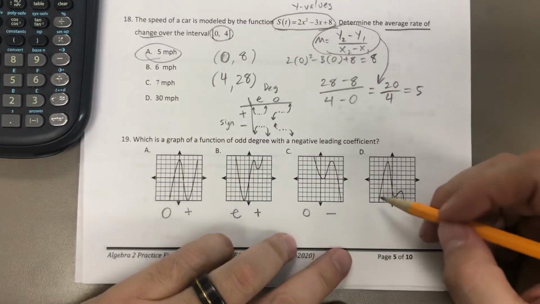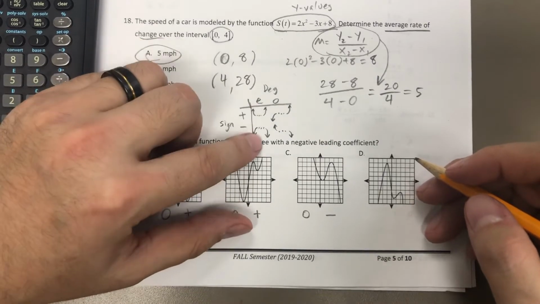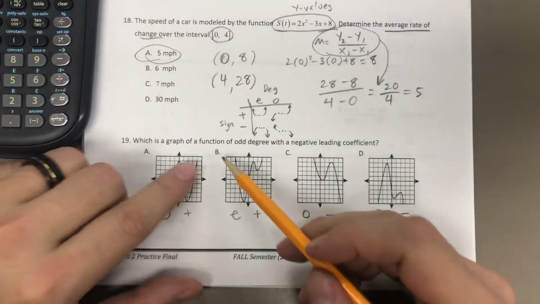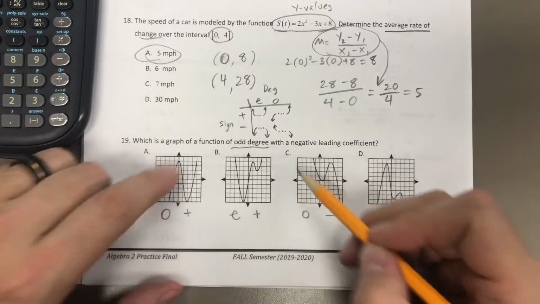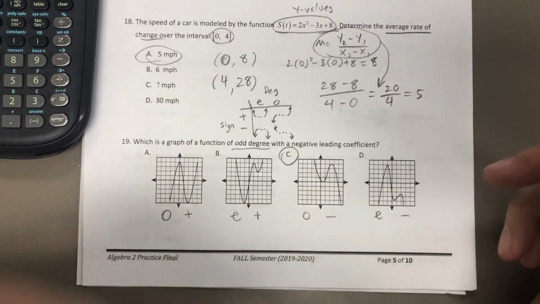And then the last one, D, is pointing down on the left and down on the right. So it's going to be an even degree and a negative lead coefficient. So this one says that we're looking for the function with an odd degree, so one of these two, and a negative lead coefficient, so this one. So C would be our answer.